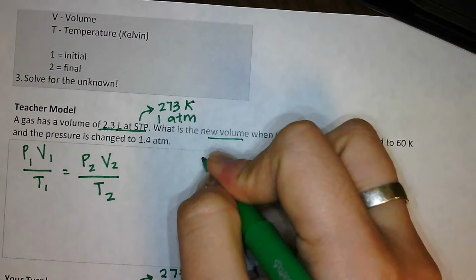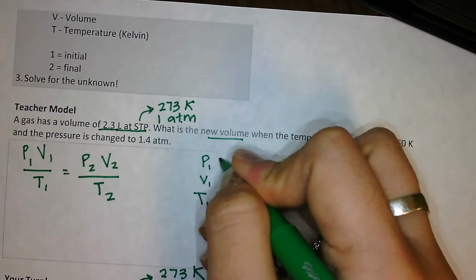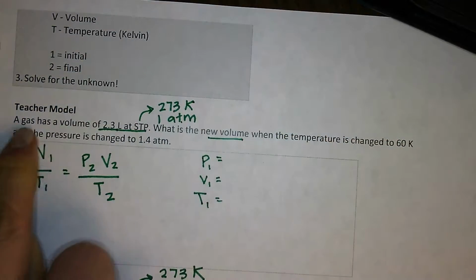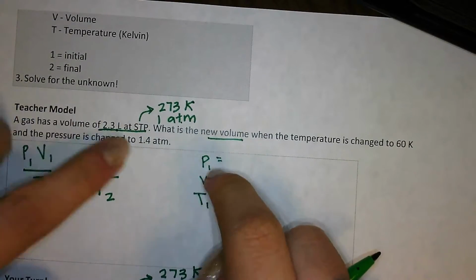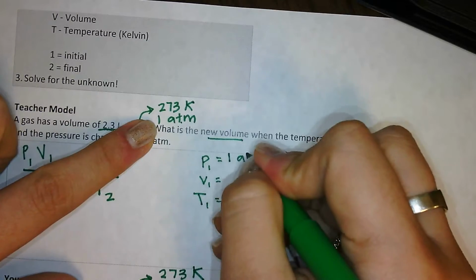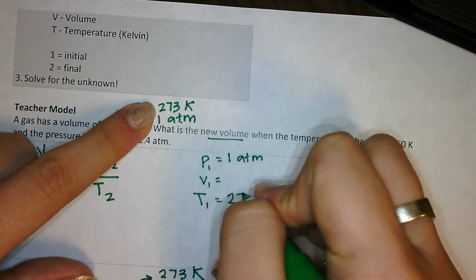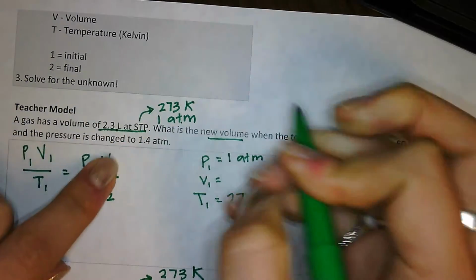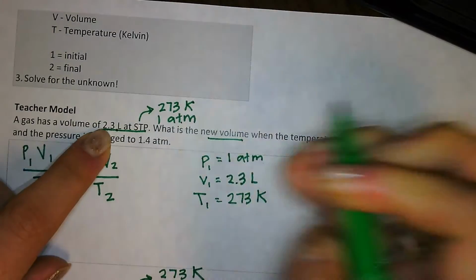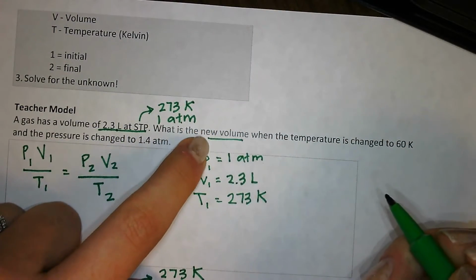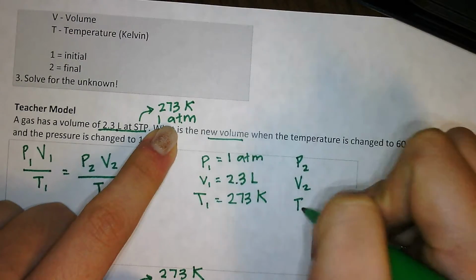So my P1, V1, T1 are the information that we have right here. So my initial pressure was 1 atmosphere. My initial temperature was 273 Kelvin. And my initial volume was 2.3 liters. Now we changed something. So now we're finding something new. So P2, V2, T2.